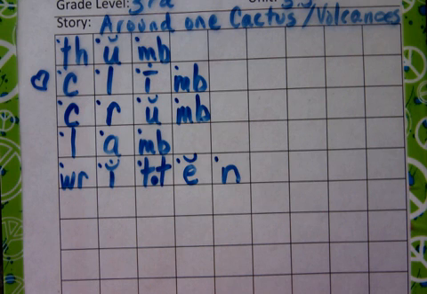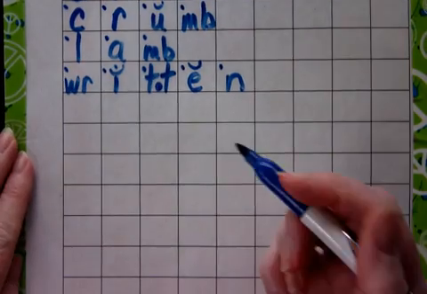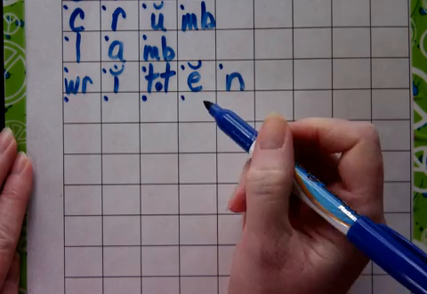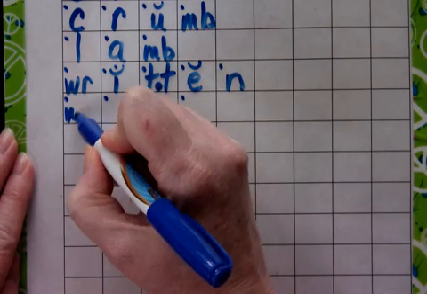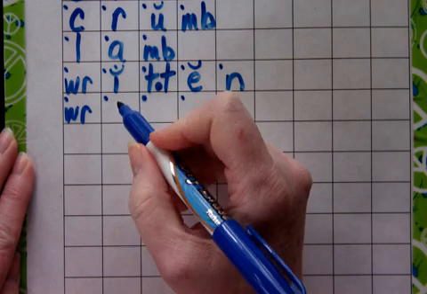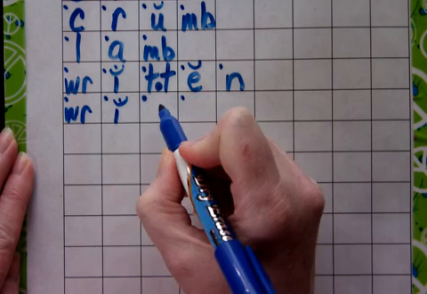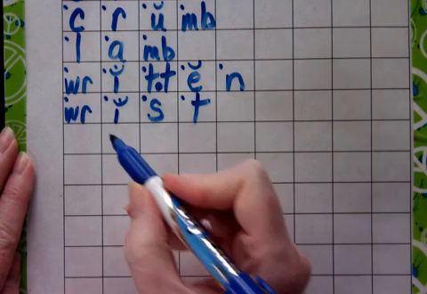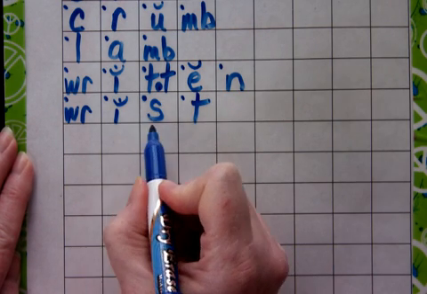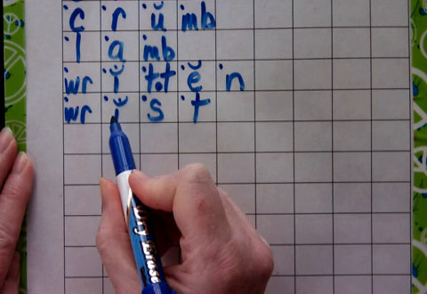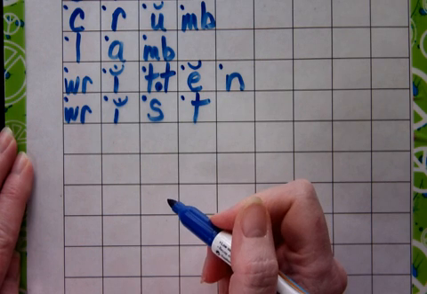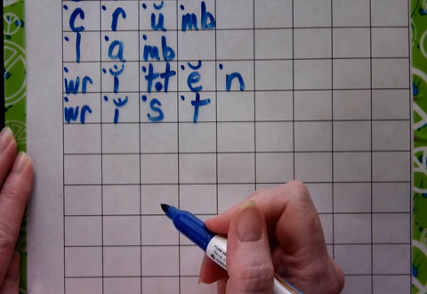The next word is wrist. I hurt my wrist. Let's sound out wrist. R-I-S-T. Is the W-R. I-S-T. Closed syllable. One vowel followed by one or more consonants. It is closed. The vowel is short. I. Wrist.